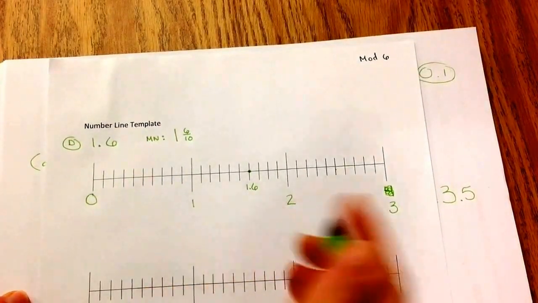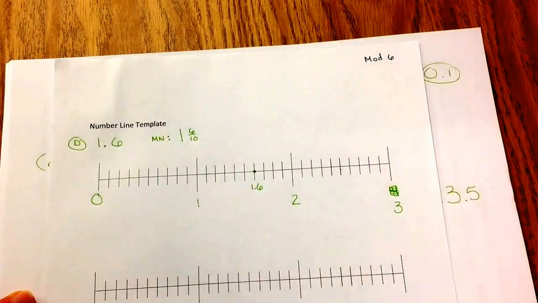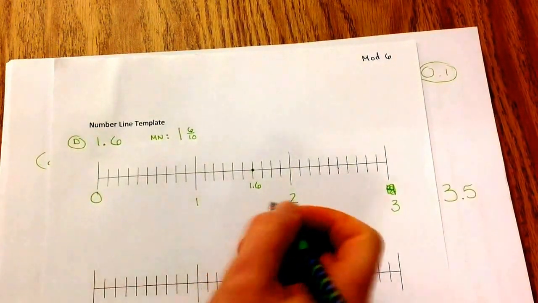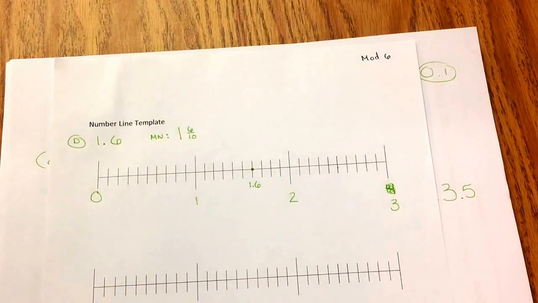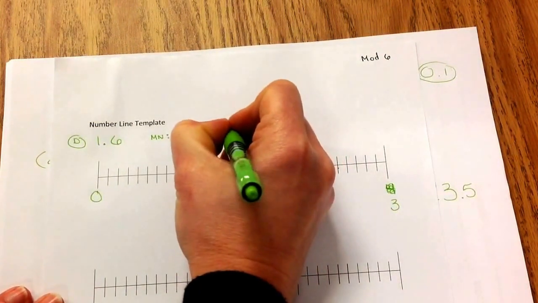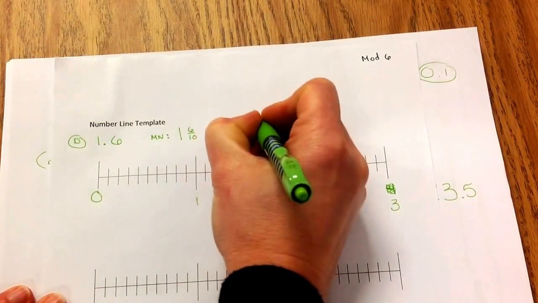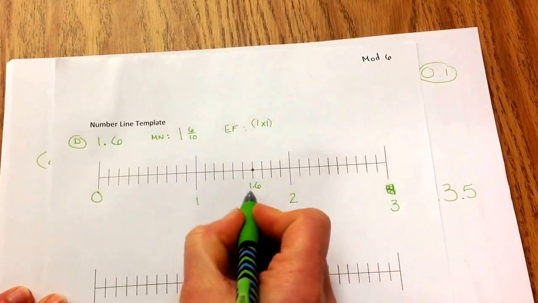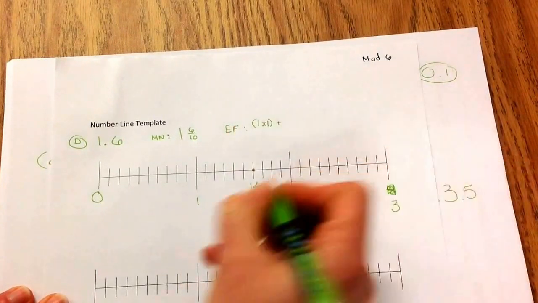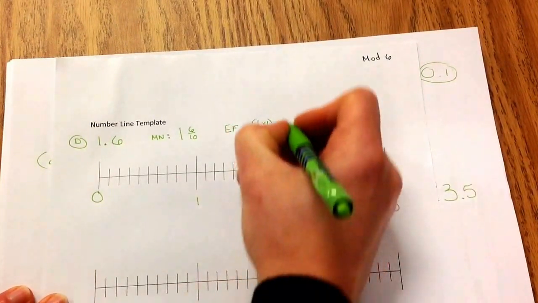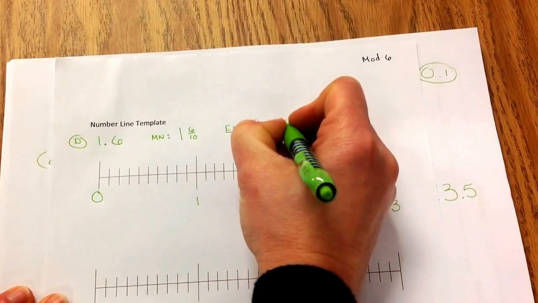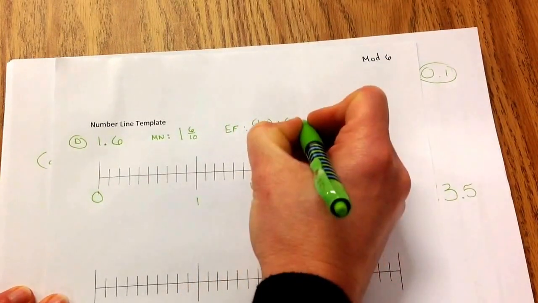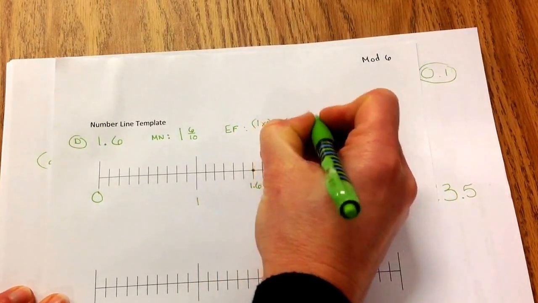If I wanted to expand it out into expanded form, fraction or decimal, it may look like this. So expanded form would be 1 times 1, because I only have 1 whole, plus 6, I have 6/10, so 6 times 1/10.